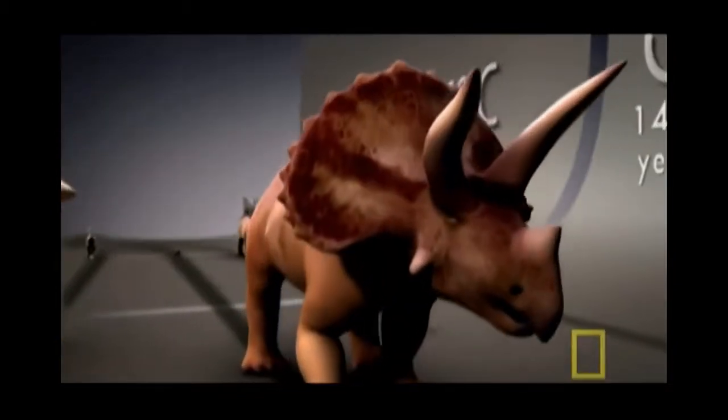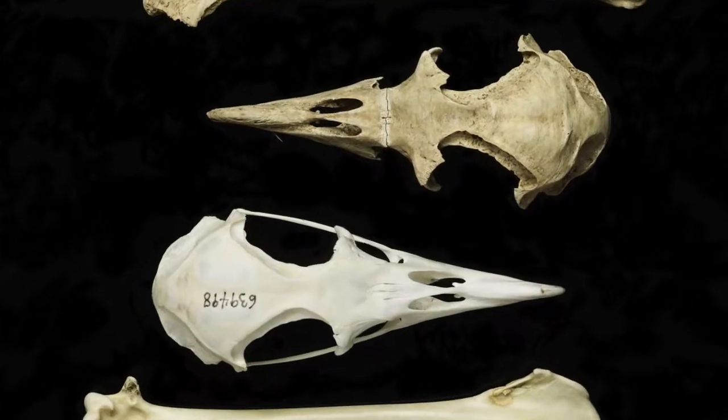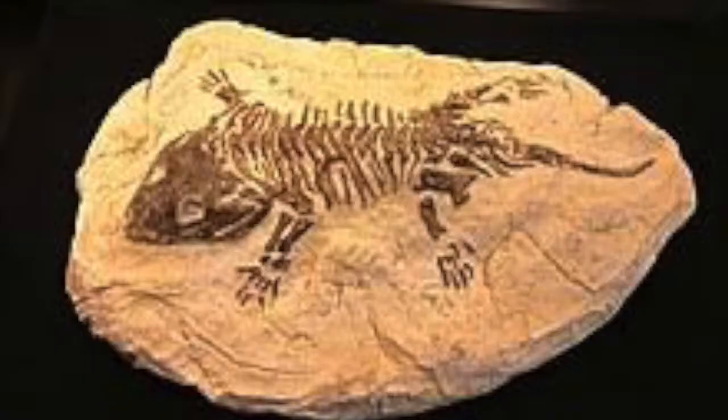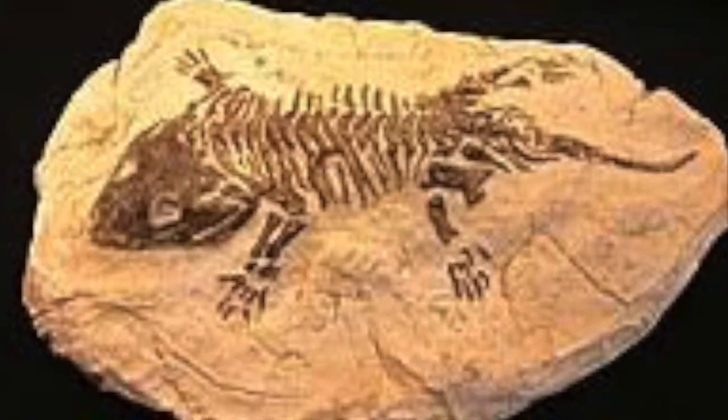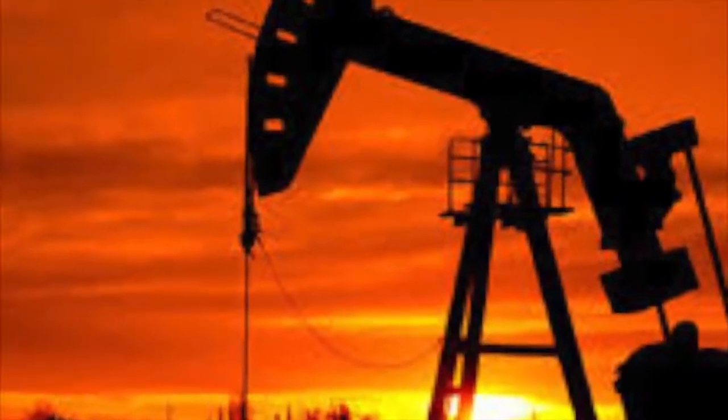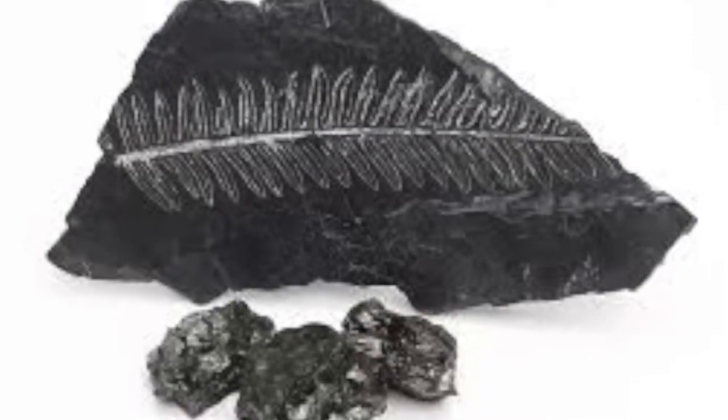Some examples of fossils include bones, shells, exoskeletons, stone imprints of animals or microbes, objects preserved in amber, hair, petrified wood, oil, coal, and DNA remnants.